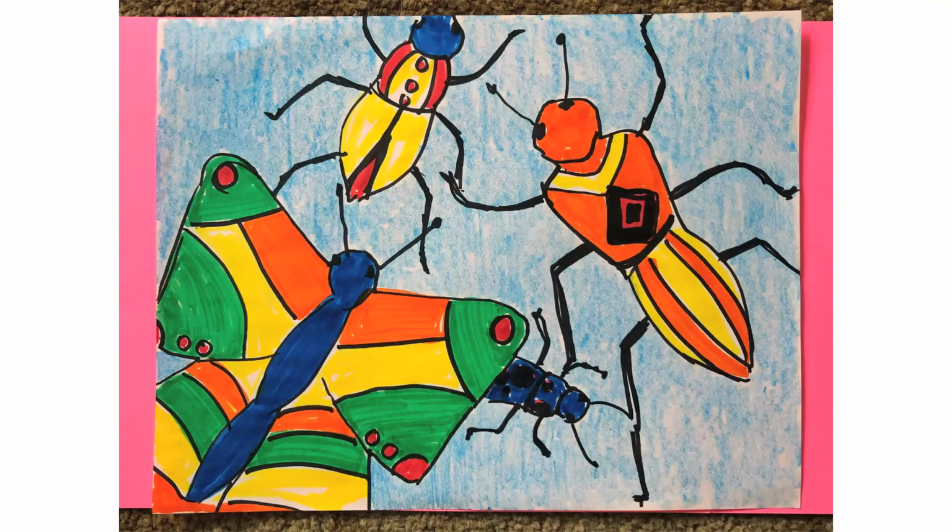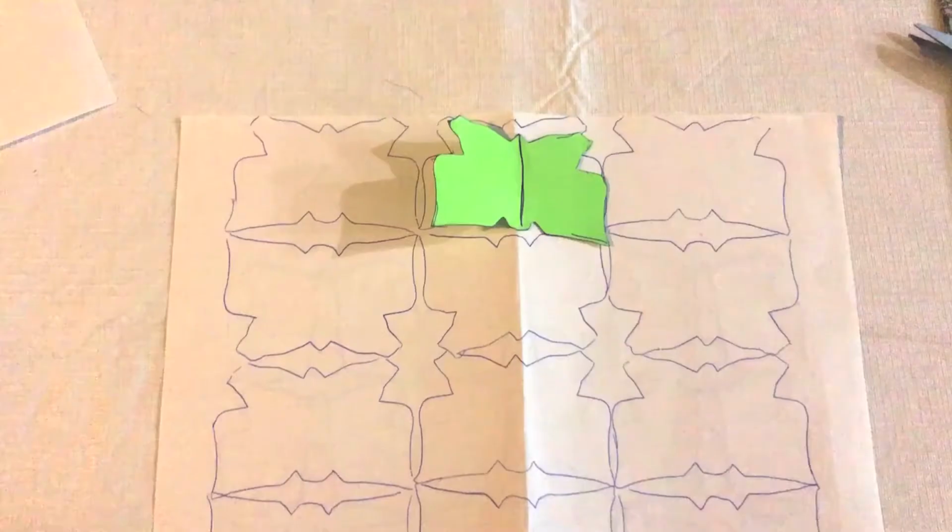Add color with the materials you have. I used crayons in a light value of blue for the background, and then I used markers because they're more vibrant and they could show up better. You can choose color schemes or just go with it.